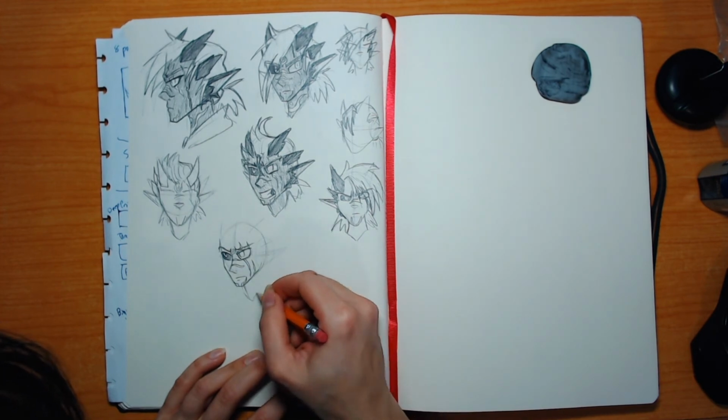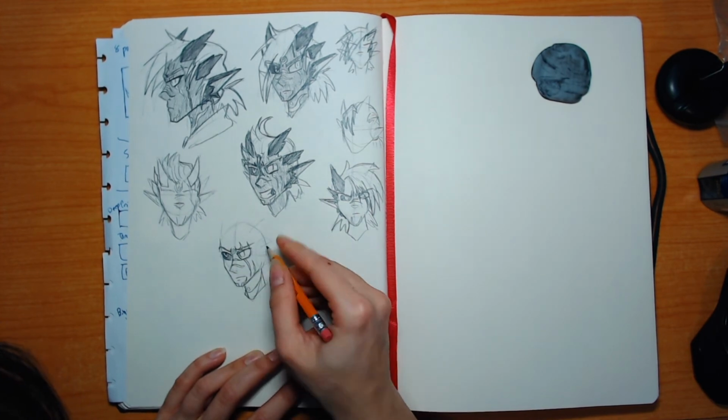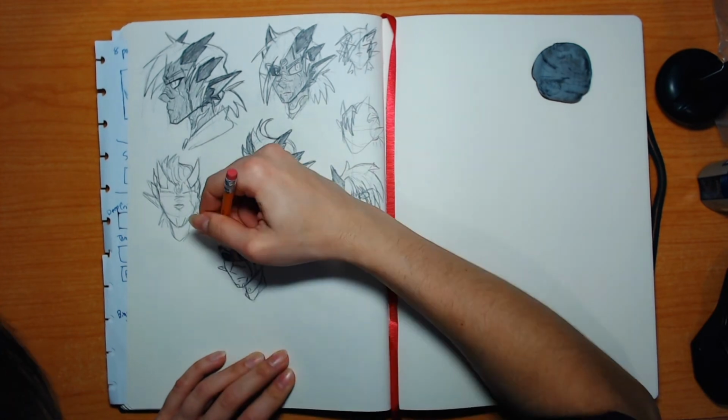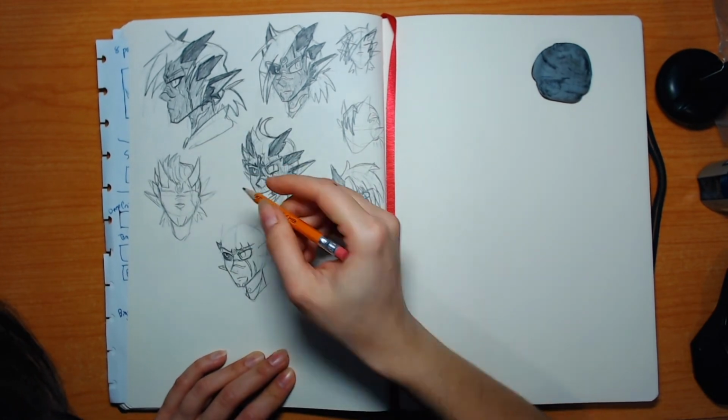But yeah, coming back to this, this is sort of where I realized that I really like that downturned hair for Kaya, at least at this point in the story.